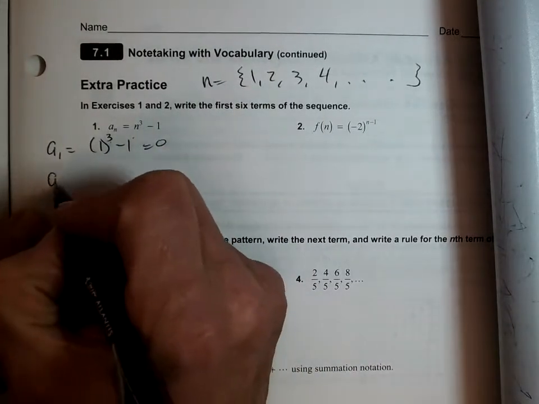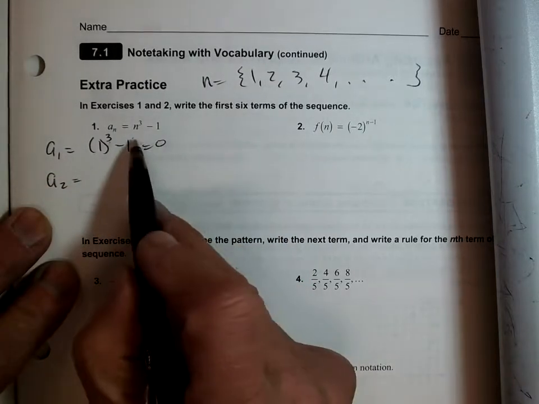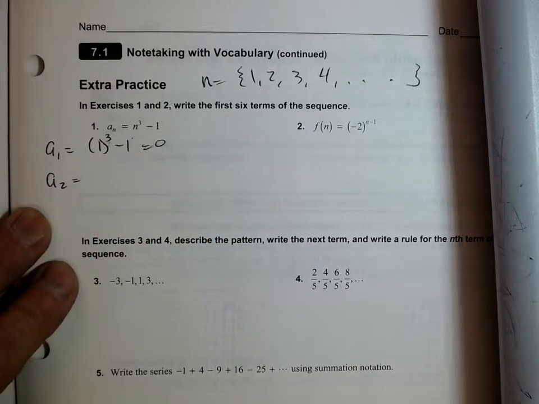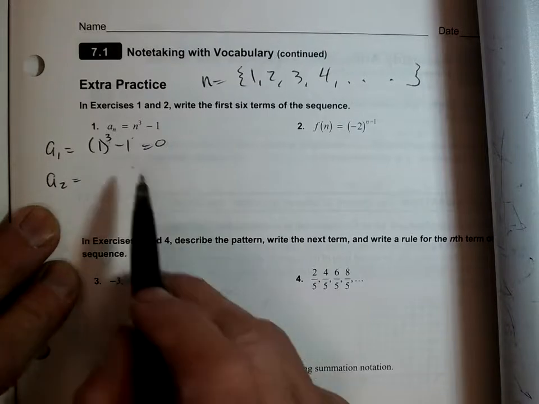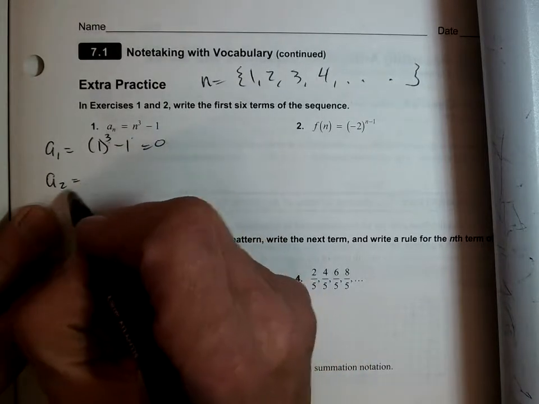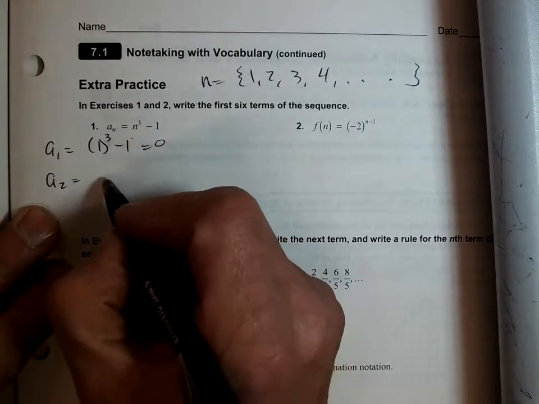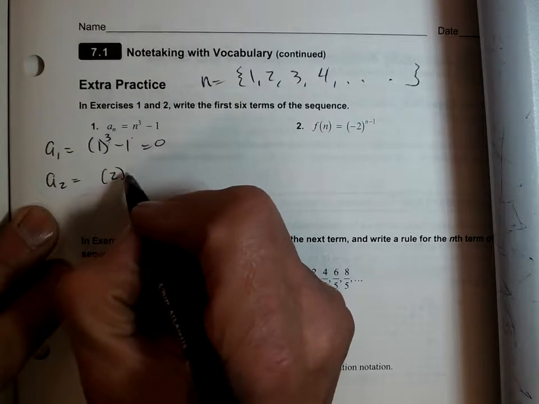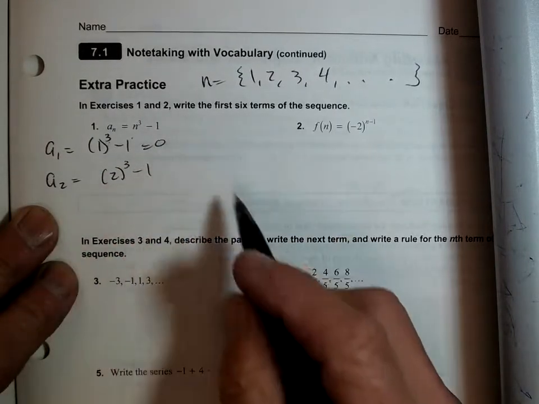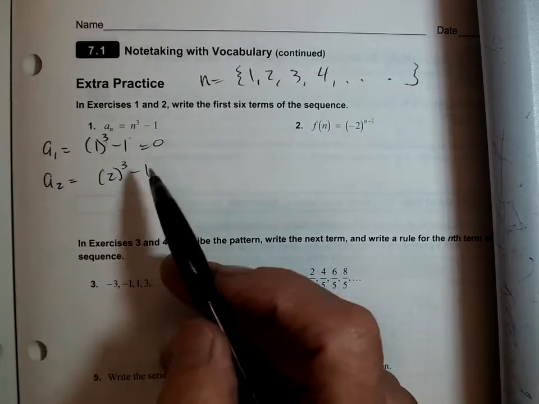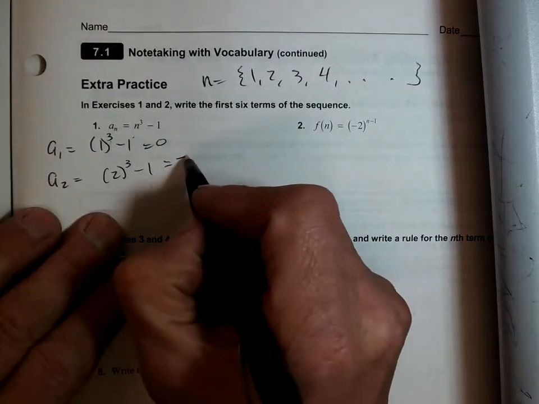A2 is made by plugging that 2 in. A3? No, that's 1. Right. So let's plug in 2 into my formula. So I'll go A2, which is the second term, is 2 cubed minus 1. So I plug 2 in for n. 2 cubed is 8, minus 1 is 7.